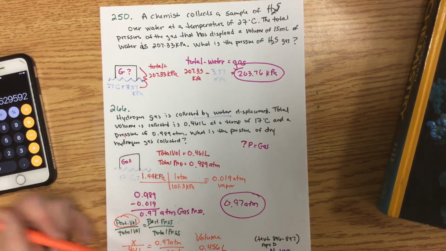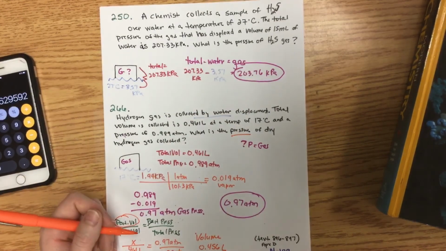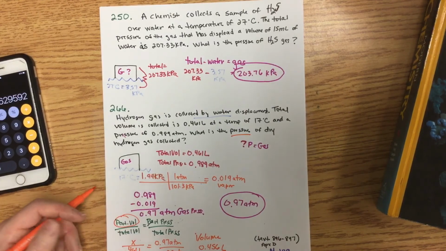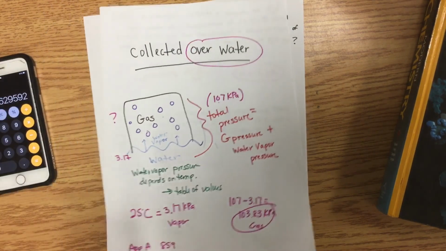In this case, they just asked us what is the pressure of the dry gases. So that's what I gave you. Okay, so hopefully this helps you solve Dalton's law problems when we're collecting a gas over water.